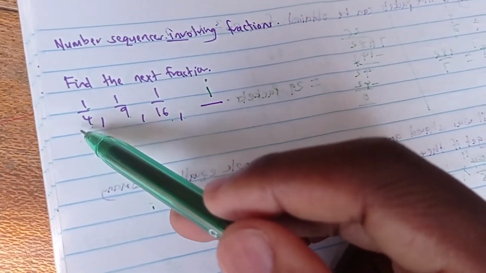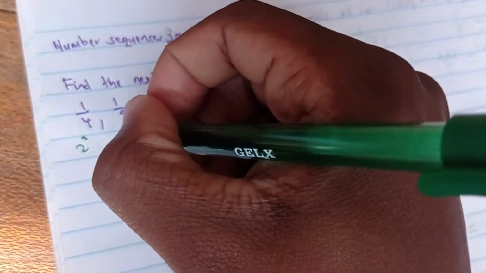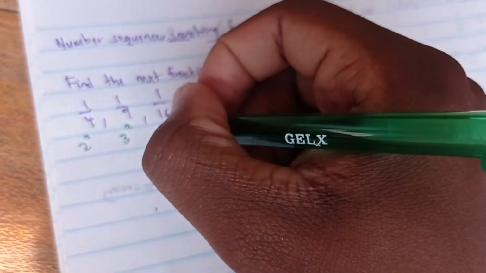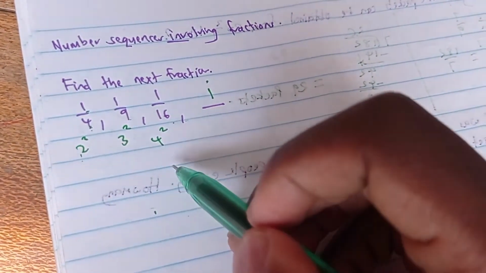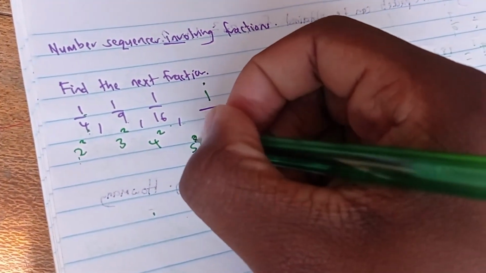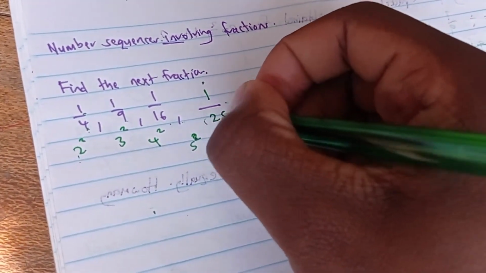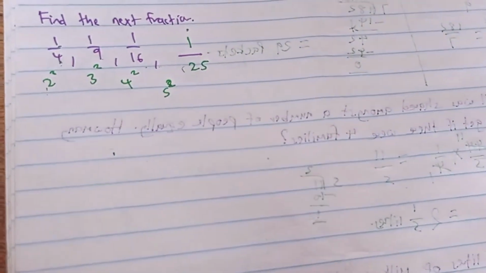4 is a square. 2 squared is 4. 3 squared is 9. 4 squared is 16. What's the next number here? Obviously it's 5 squared, and 5 squared is 25. That's just it. That's how you find the next number in the sequence.